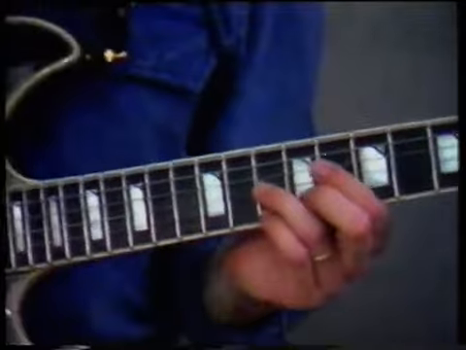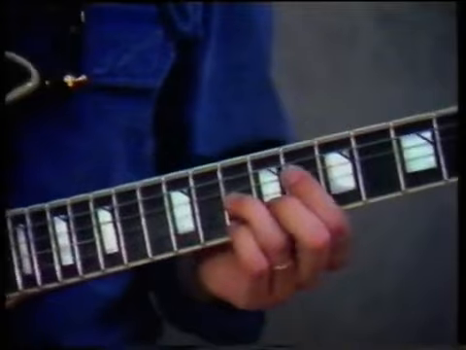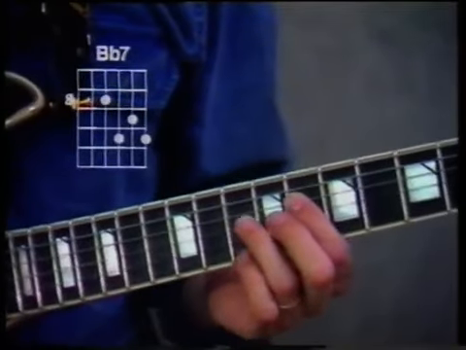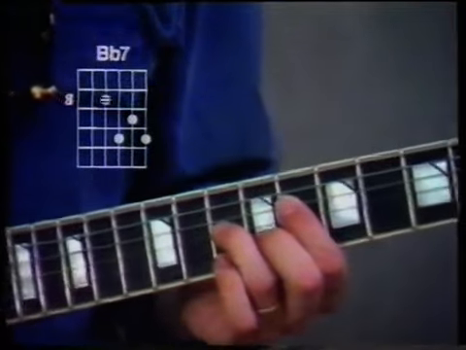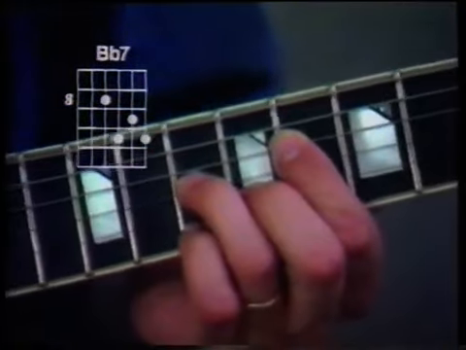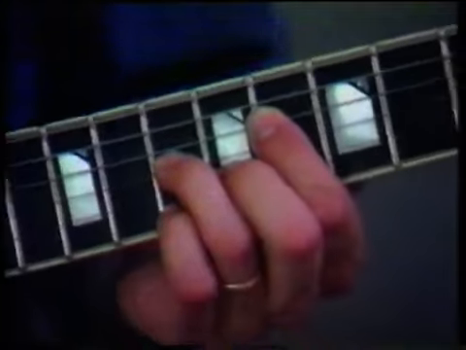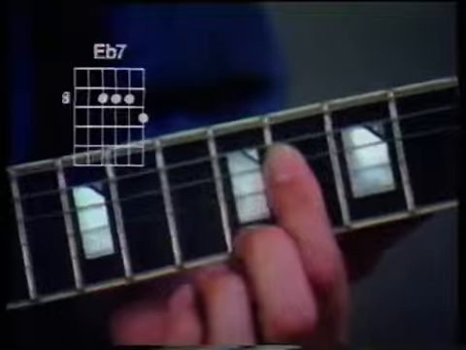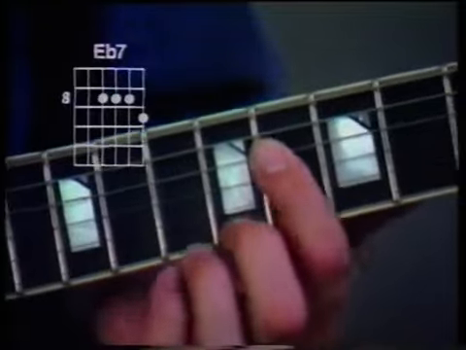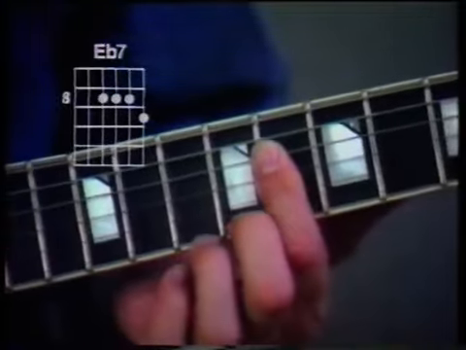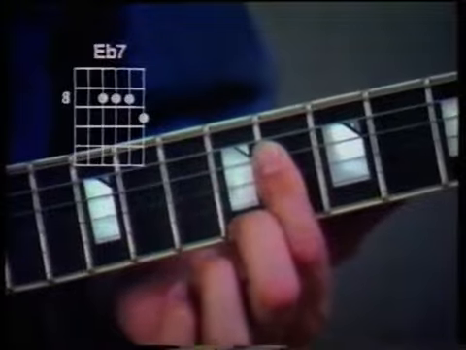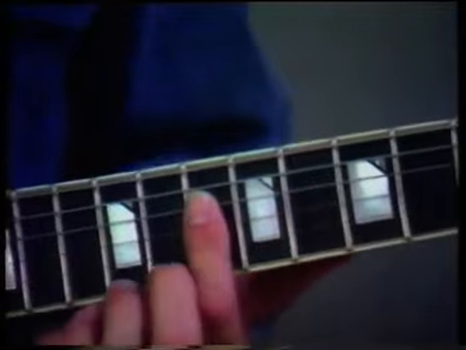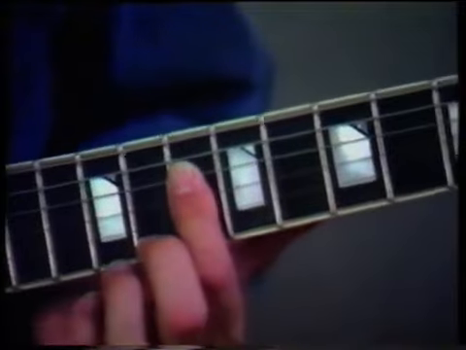Now 2 more 7-chord voicings, which you might be familiar with, but anyway. Here's a B-flat 7, spelled B-flat, F, A-flat, D. And an E-flat 7, played like this. Very funky chord voicing here. B-flat, E-flat, G, D-flat. And of course we can move this up a whole step for the 5 chord of the blues.